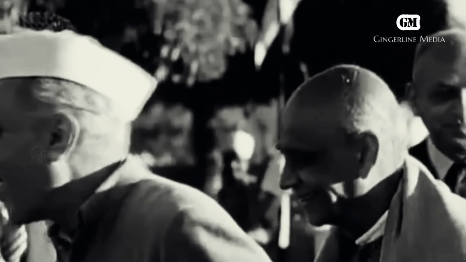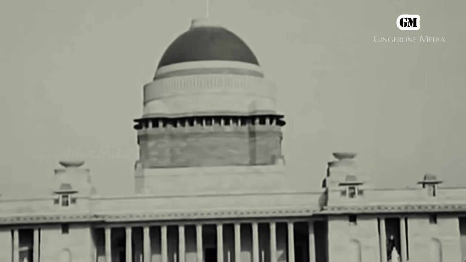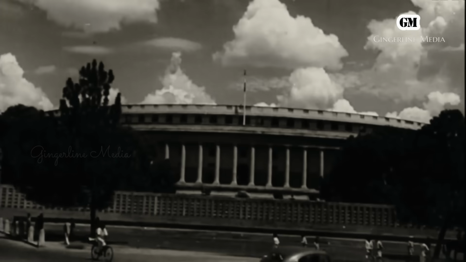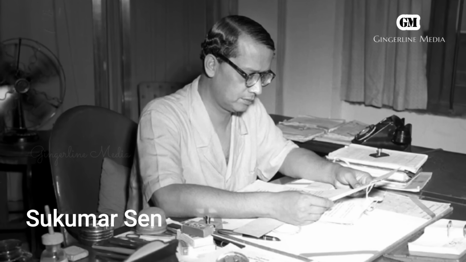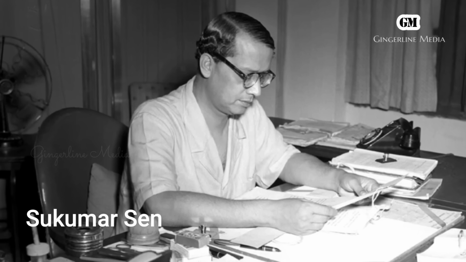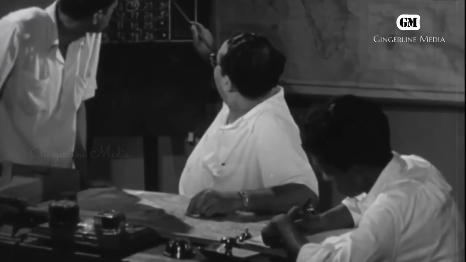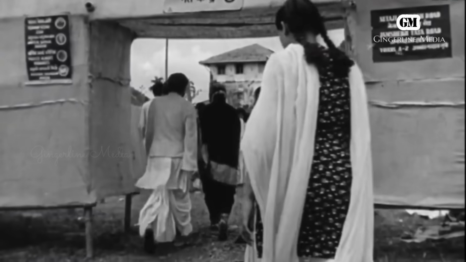Jawaharlal Nehru wanted the general election to take place in the spring of 1951, and his urgency was understandable. India had waited for over 3 years for this new era of democracy to commence. The Election Commission of India, headed by Sukumar Sen, was responsible for organizing the massive electoral process. The commission had to register millions of voters, set up polling stations, and ensure a fair and transparent election.